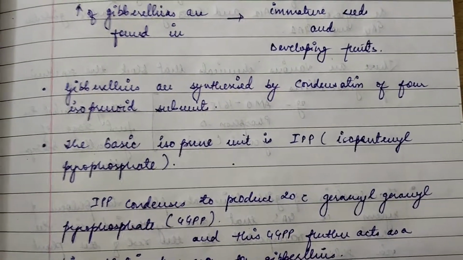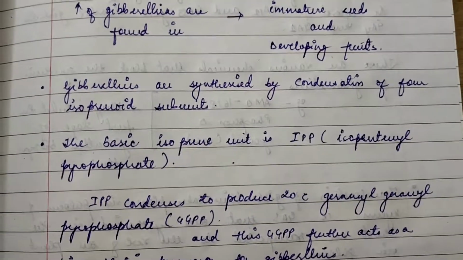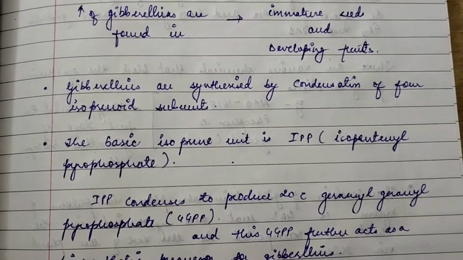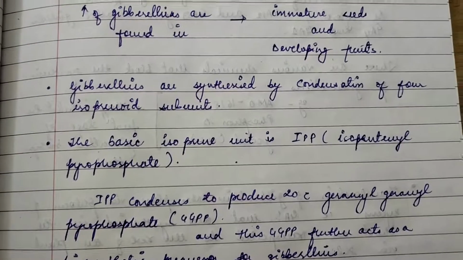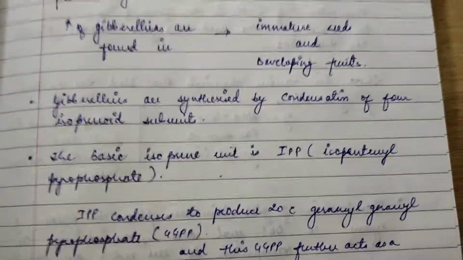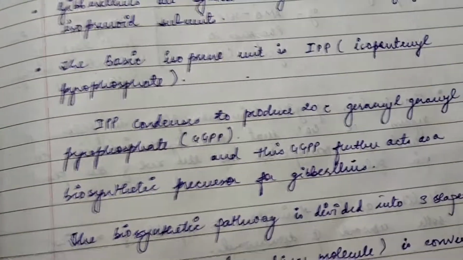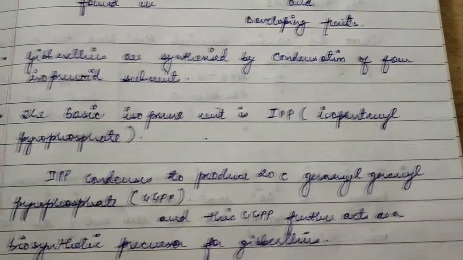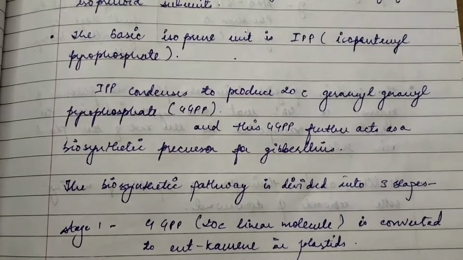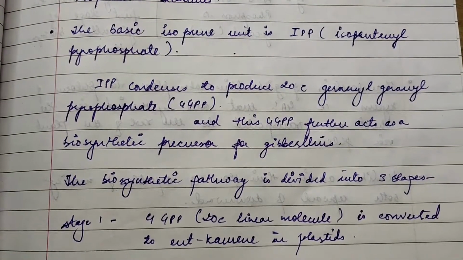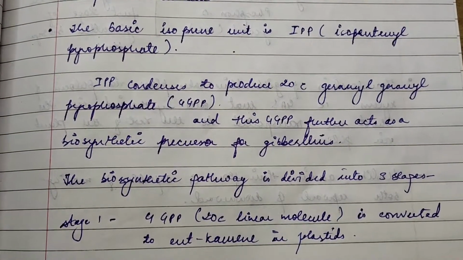as I've already told you, all the gibberellins are synthesized by the condensation of 4 isoprene units. That is, when 4 isoprenoid units come together, they lead to the formation of gibberellins. So now the basic isoprene unit which is leading to the formation of gibberellin is IPP, that is isopentenyl pyrophosphate. Now isopentenyl pyrophosphate condenses to produce 20 carbon geranyl pyrophosphate.